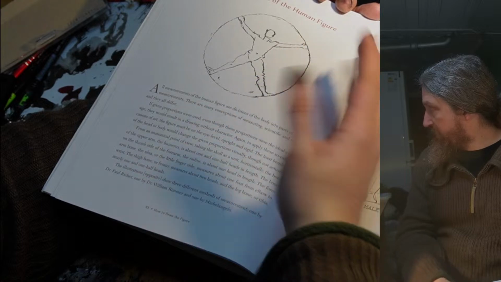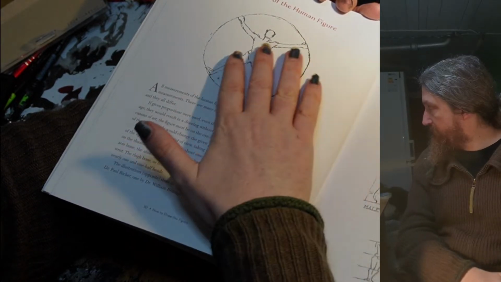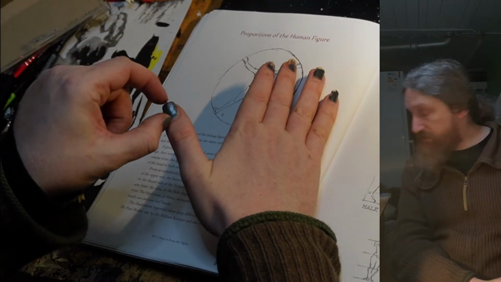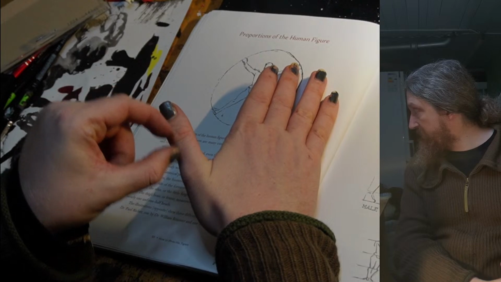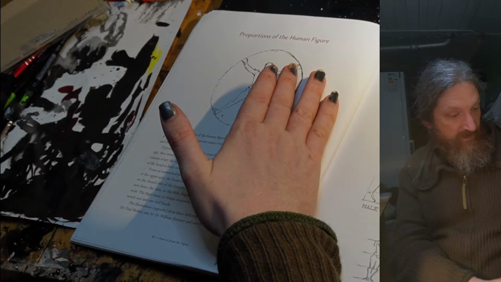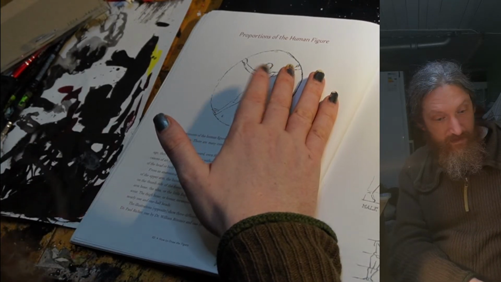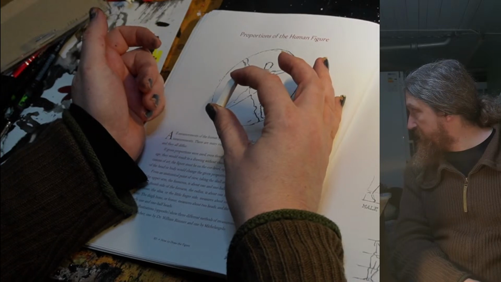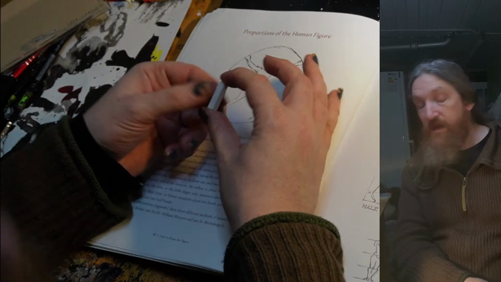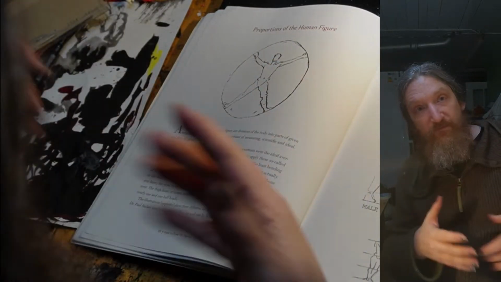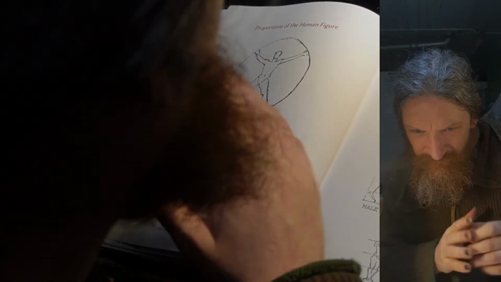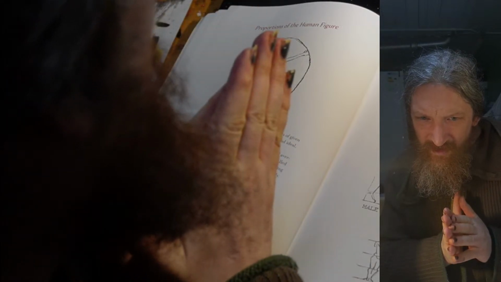So if I'm drawing my hand, I can measure the length in fingernails. If I'm drawing my hand holding this chalk, I could use the chalk as the measurement. But when you're drawing, you have to use a measurement in your drawing or in what you see.